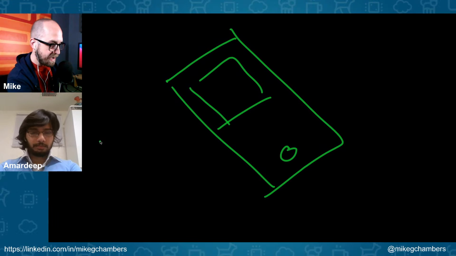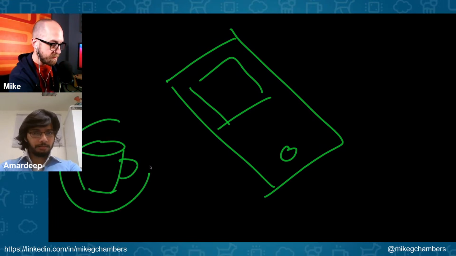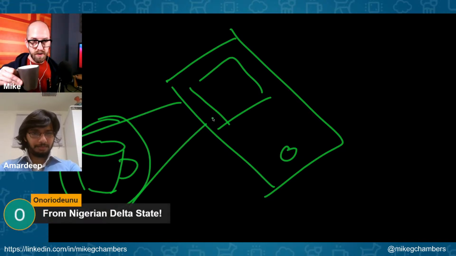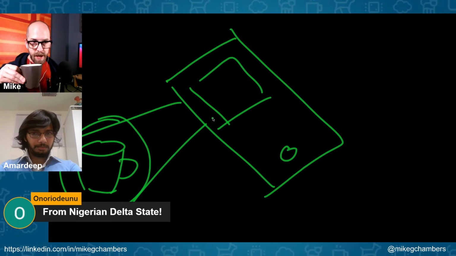We are taking photographs of objects. For me, I'm just going to draw a picture of a cup of tea because it is important, as everybody will know, that I drink cups of tea when we're doing this.